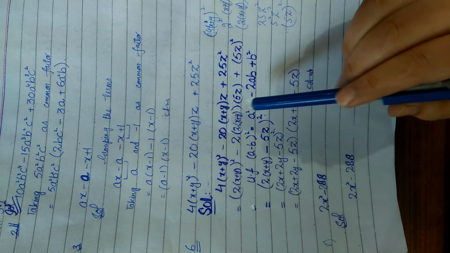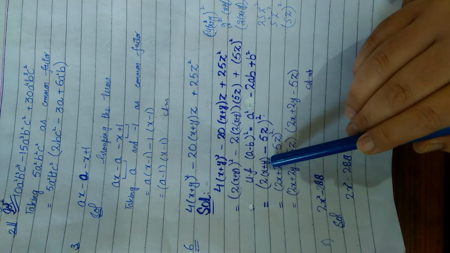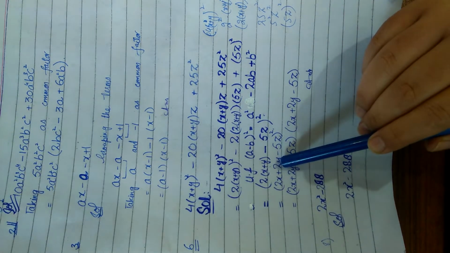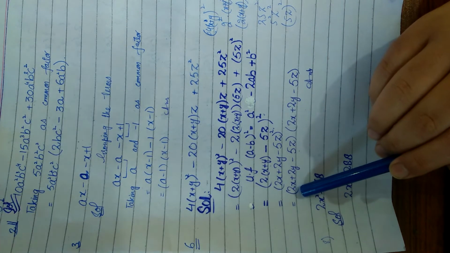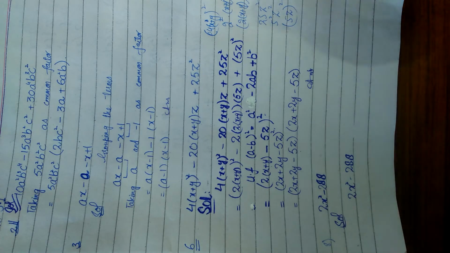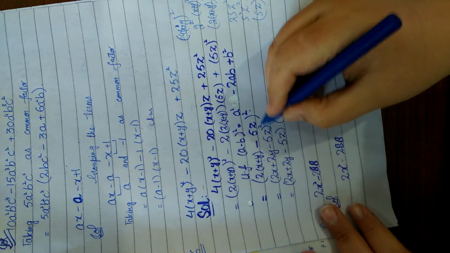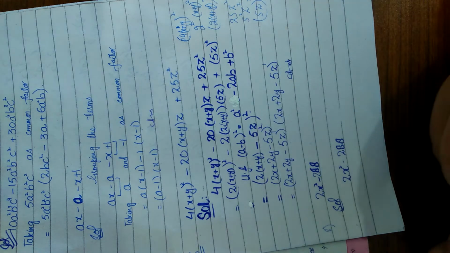After closing the formula, we will multiply this 2 inside the bracket, we will get (2x plus 2y minus 5z) whole square. And now in the last step we will write it as 2 times (2x plus 2y minus 5z) and (2x plus 2y minus 5z). As here the power is 2, so 1 and 1 make 2, because the bases are the same, so the powers are added.